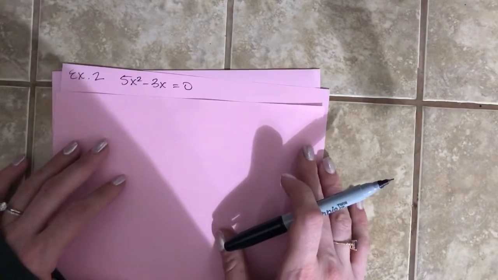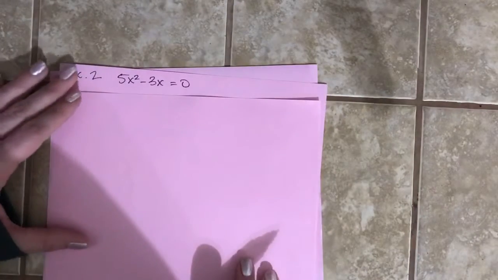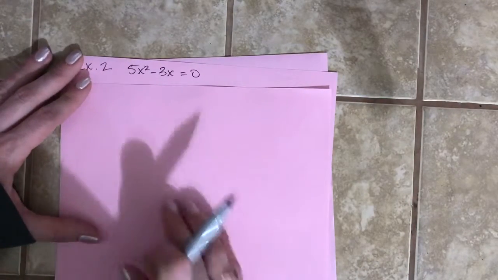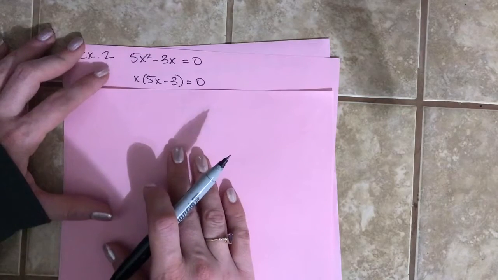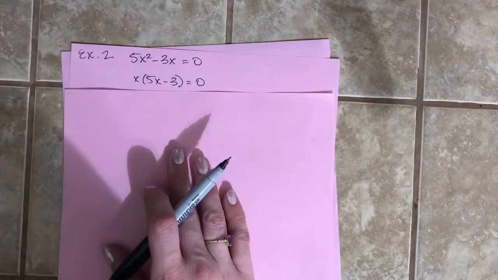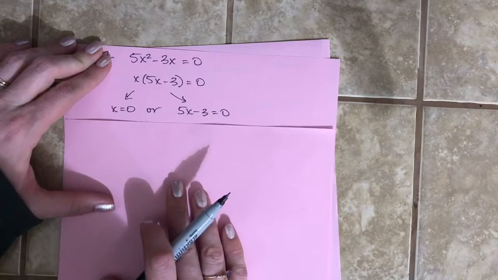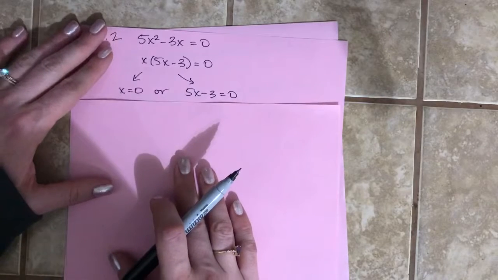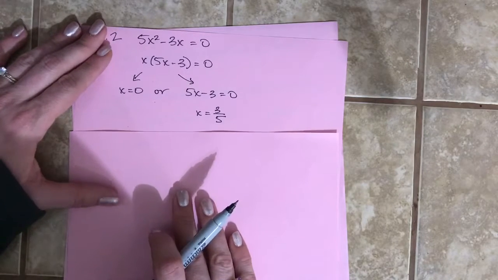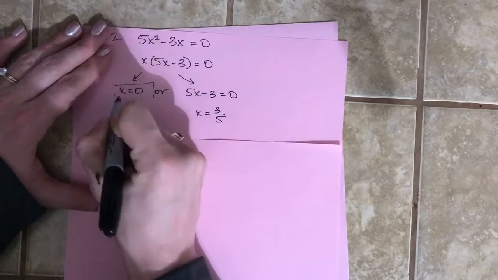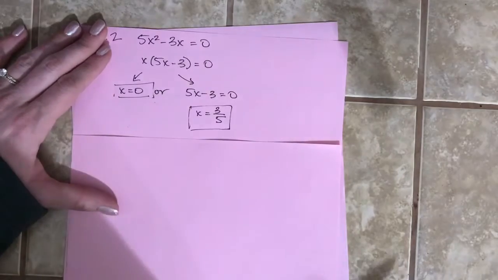Example 2. 5x squared minus 3x equals 0. Already set to 0, so we factor out the x. In this case, that is the way that we can factor. And then we set each factor equal to 0, and then solve each of those equations. So this one is obviously already solved, and then this would be my answer here by adding 3 and dividing by 5.